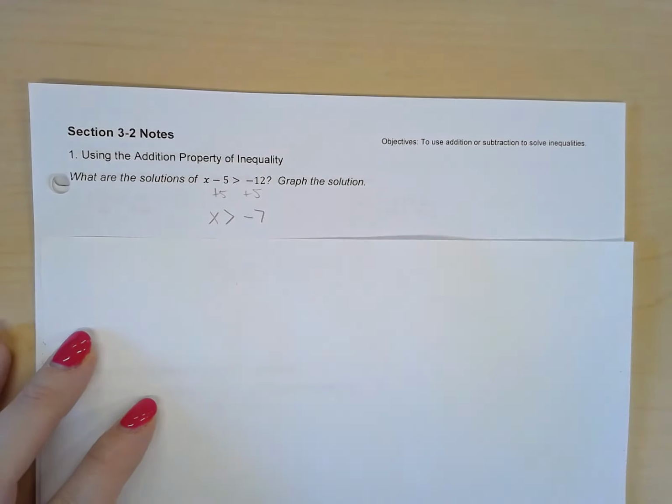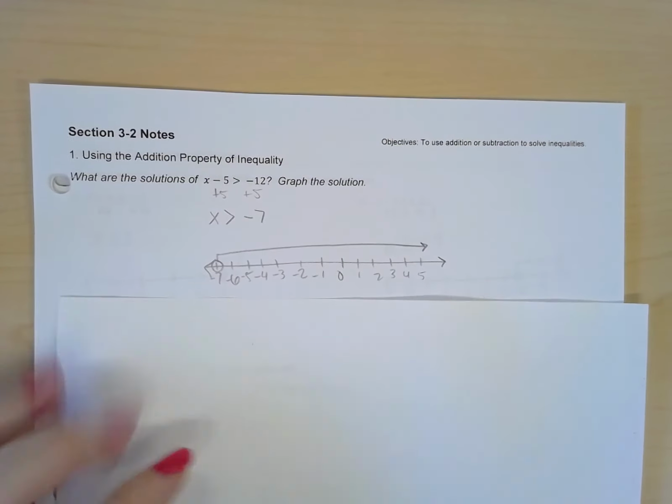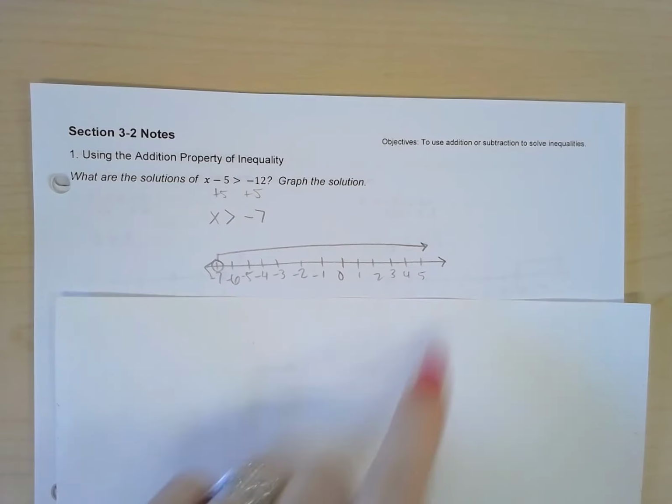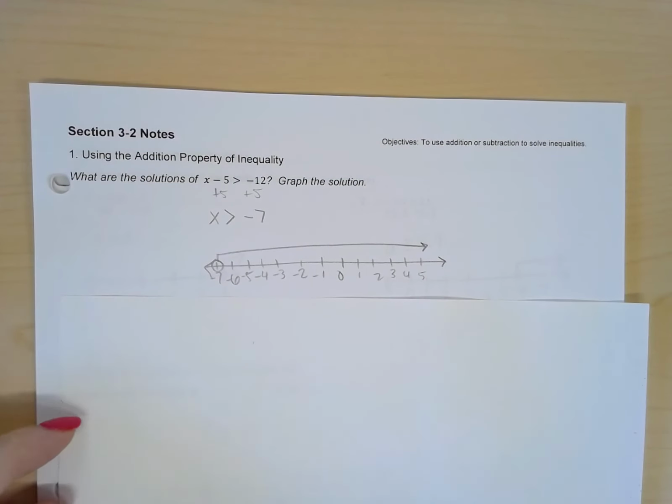So I make my number line, and I'm going to put an open dot at negative 7, and the arrow is going to be pointing to the right for the numbers that are greater than negative 7.